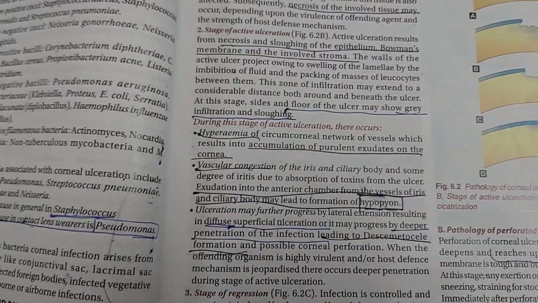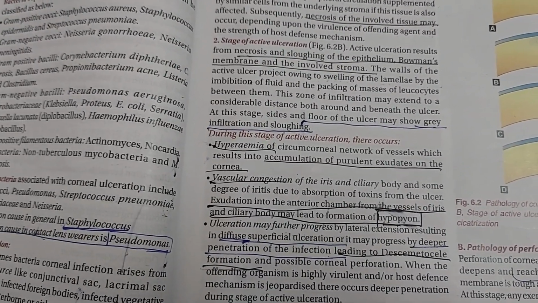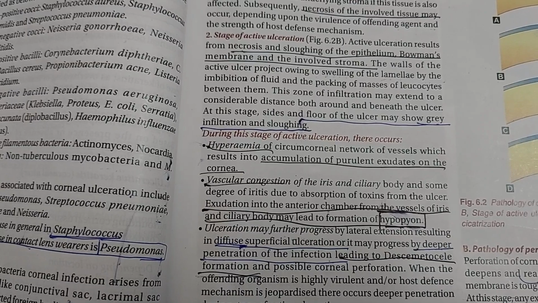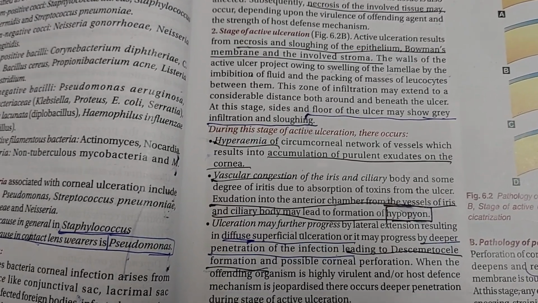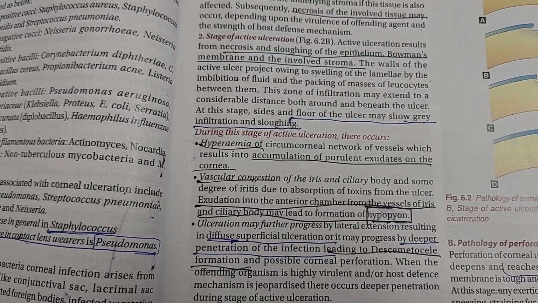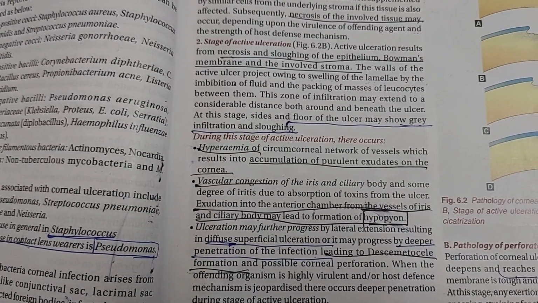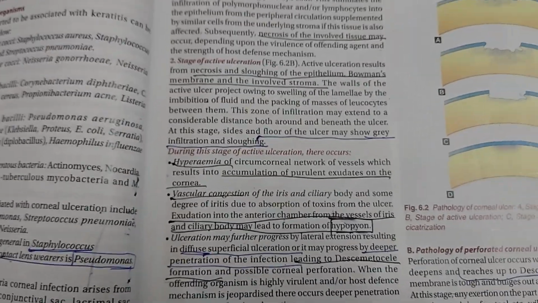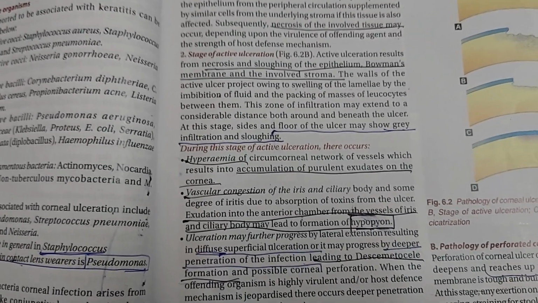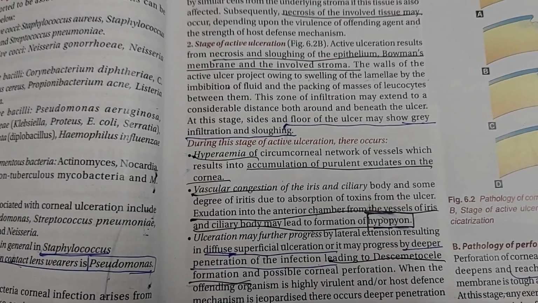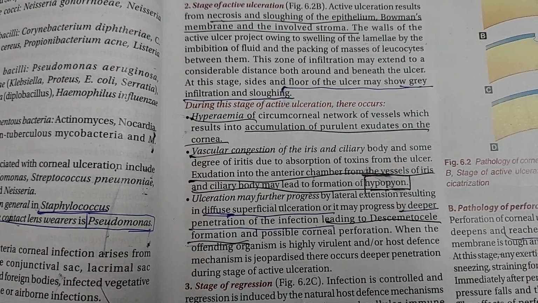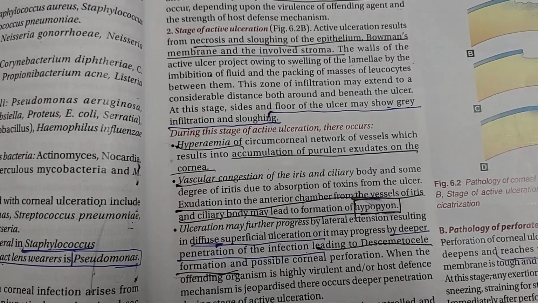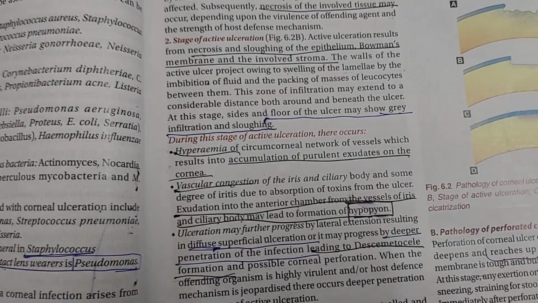There will be congestion around the cornea, and due to vascular congestion of the iris and ciliary body and hyperemia of the circumcorneal vessels, there will be more infiltration of lymphocytes and polymorphonuclear cells, and there will be formation of hypopyon in the anterior chamber. What does hypopyon mean? Collection of whitish pus-like material in the anterior chamber is known as hypopyon. Bacteria do not go into the anterior chamber and create hypopyon. Due to infiltration of lymphocytes, hypopyon is formed, so this hypopyon is almost sterile.